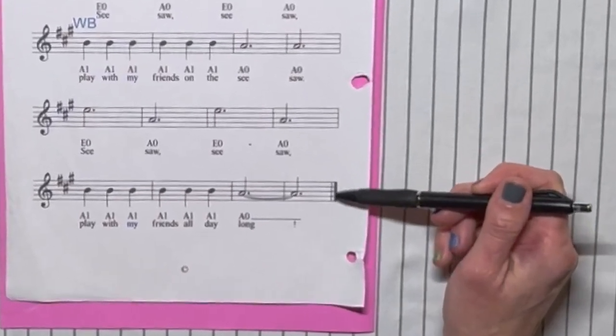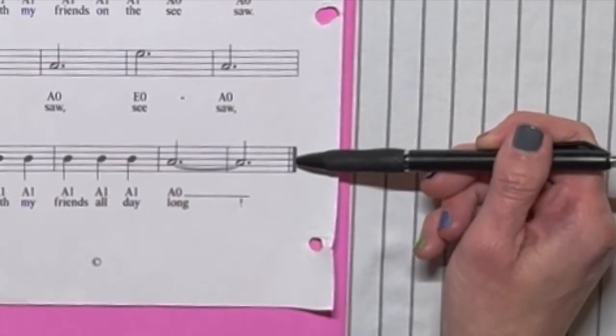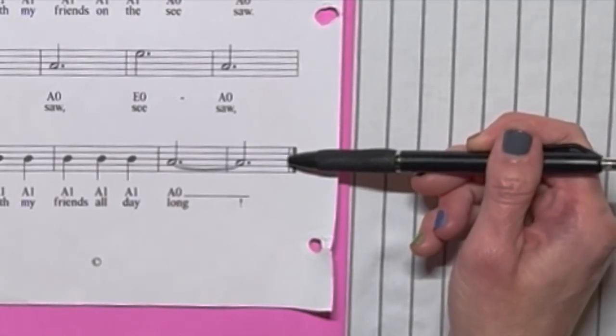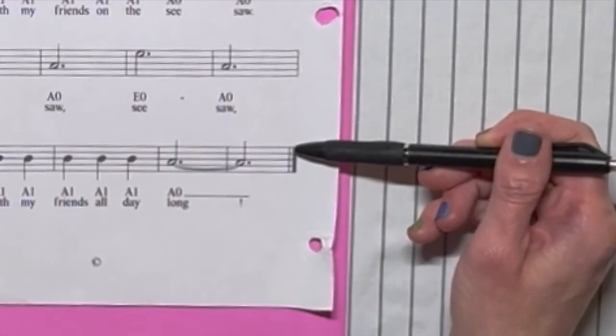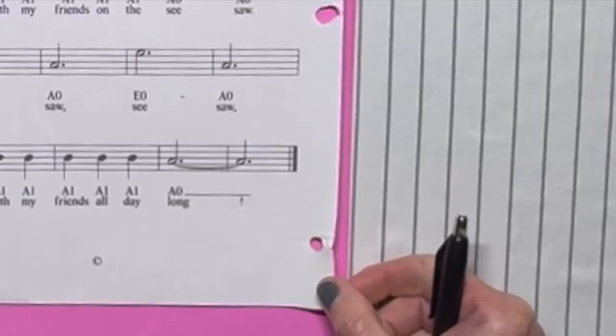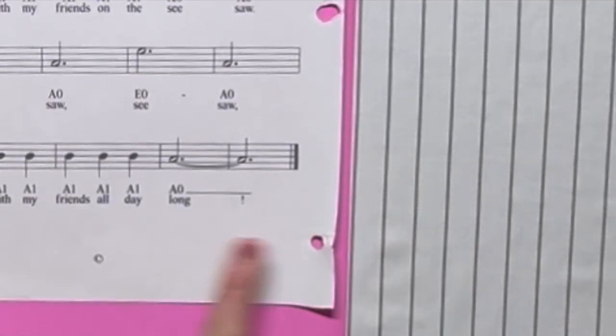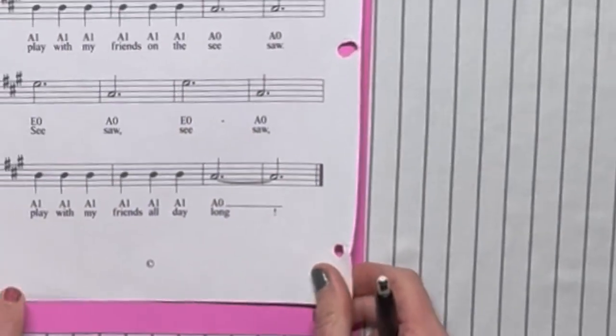And what do you notice about this final bar line? A final bar line is always a slim line like this and a thicker line like this. And that's how you know you're at the end of the piece. We're not going to add that to your definitions. You can just see what it looks like, okay?